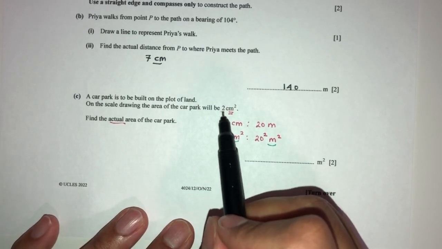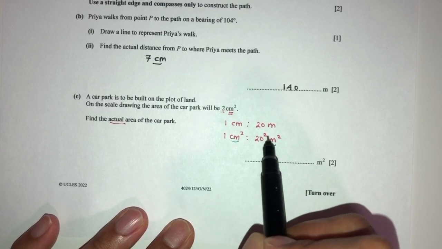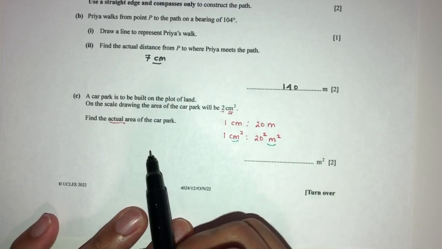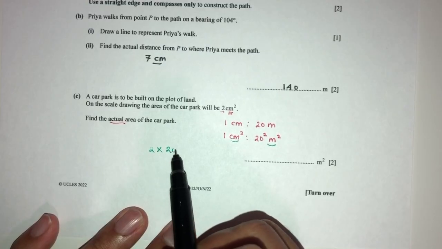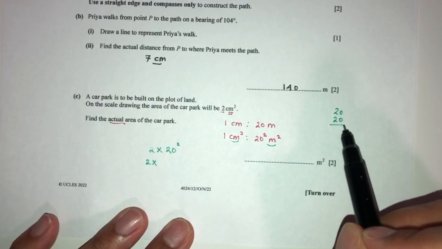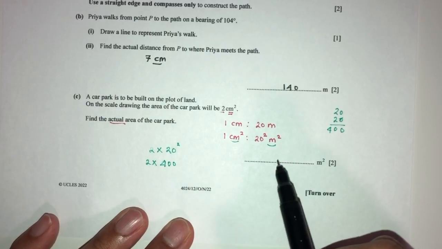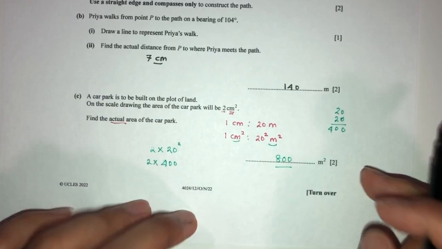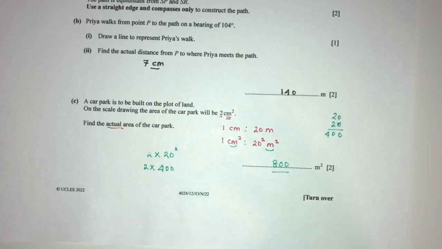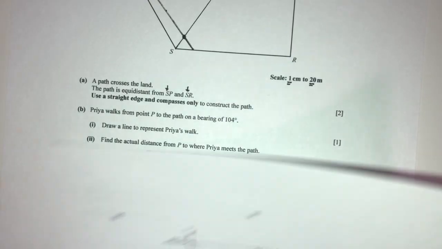Now here we have 2. So what is the actual size of 2? If 1 is 20 squared, 2 will be 2 times this. 2 times 20 squared. That will be obviously what? 20 times 20 will be what? 20 times 20. 0, 0, 400. 400, and that will be 800. Okay, this is the actual size of the car park by using the scale given to you to find the ratio of the area first and then find the actual area.